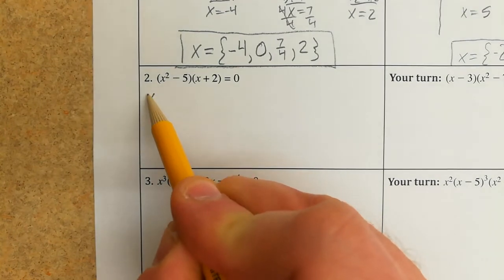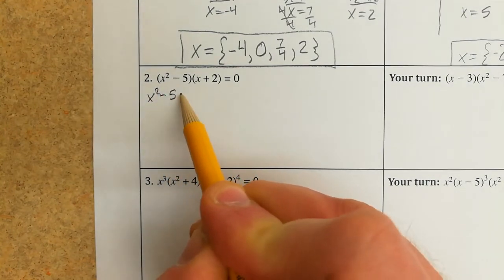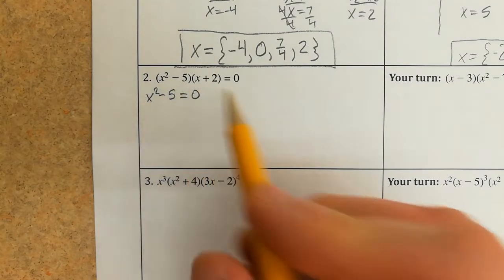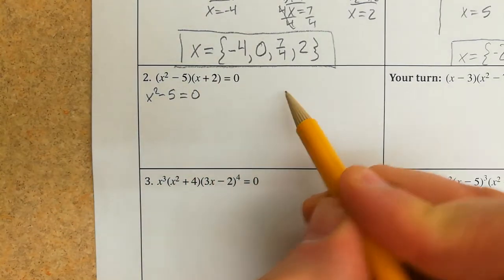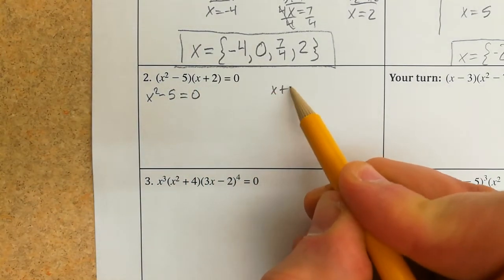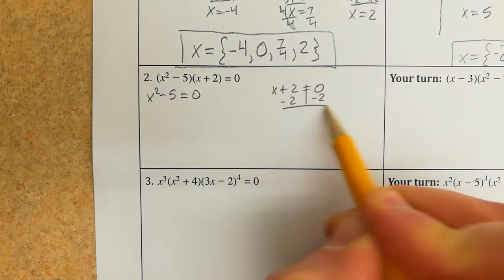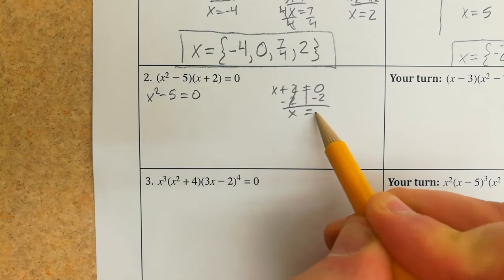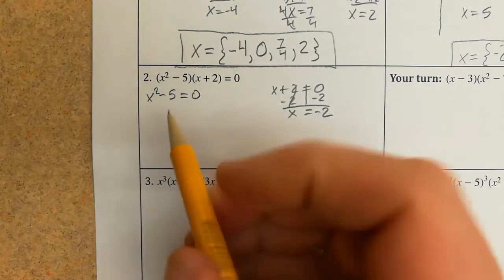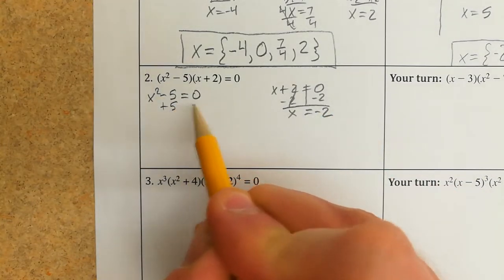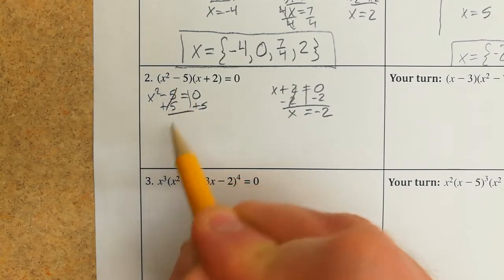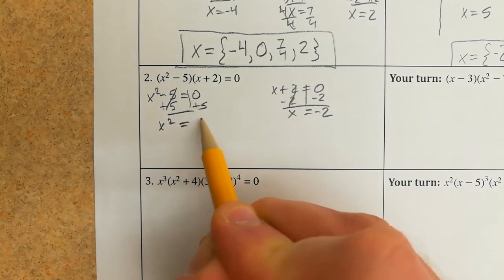So here we have x squared minus 5. That could be what equals 0 in this equation. Or it could be that x plus 2 equals 0. Let's do this one first. This is the easier one. You just take away 2 on both sides. Boom. x equals negative 2. That's one of our solutions. Over here, though, if we add 5 to both sides, we get x squared equals 5.